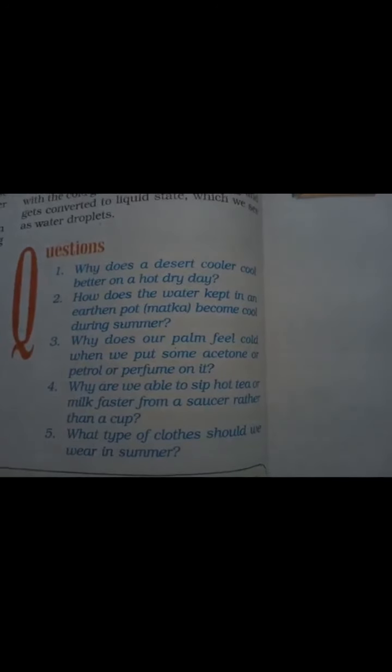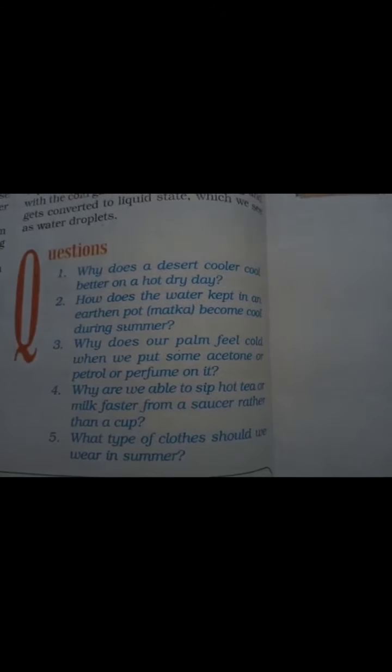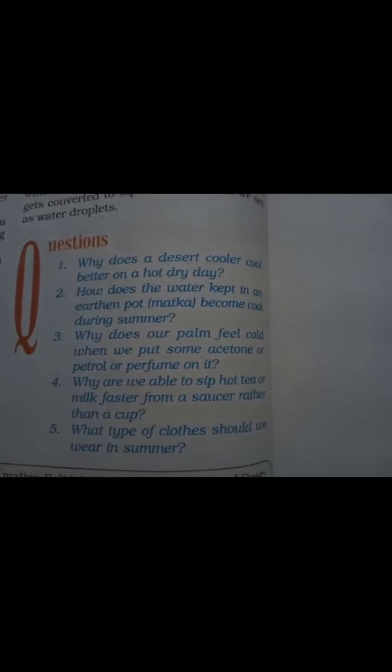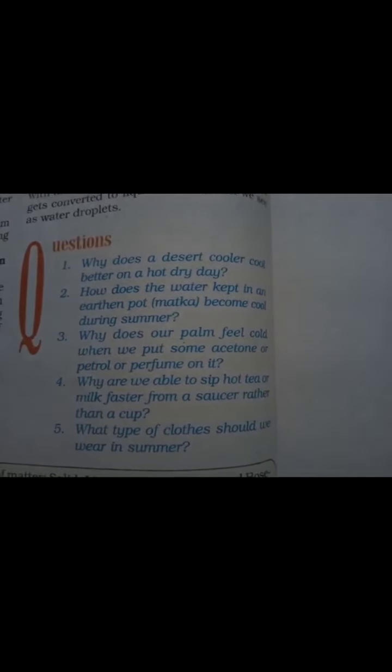Here I will give you the hint that you might have seen that water oozes out, that comes out from the small pores of the earthen pot. And there also you should remember one conversion of state of matter, that what we have studied just. Next, why does our palm feel cold when we put some acetone or petrol or perfume on it?